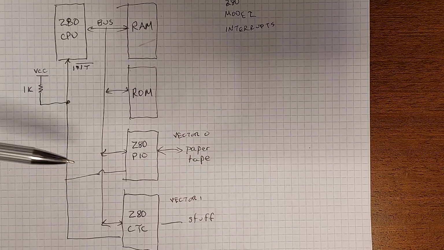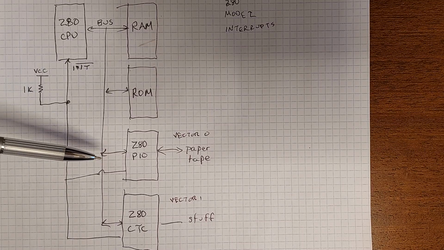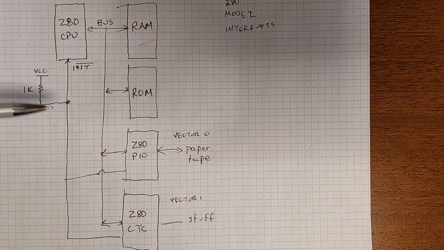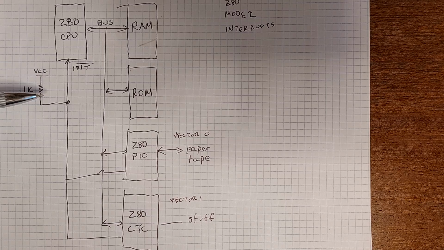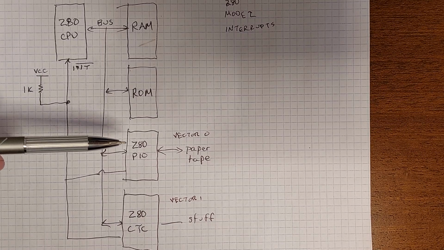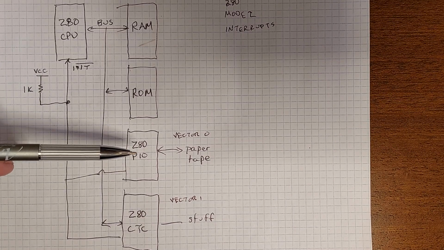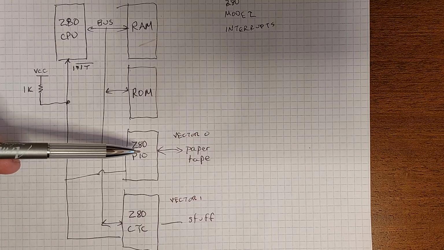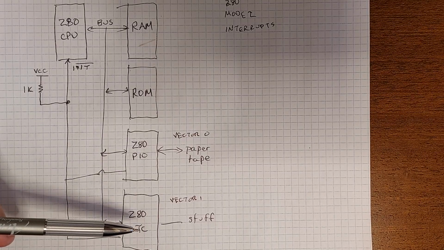Each device is an open drain output, which means it can only pull the interrupt low but not high, so you need an external pull-up resistor. And what we're going to do, I'll get to this in a second, is program the PIO with vector 0 and program the CTC with vector 1.